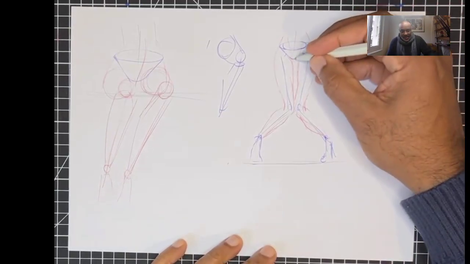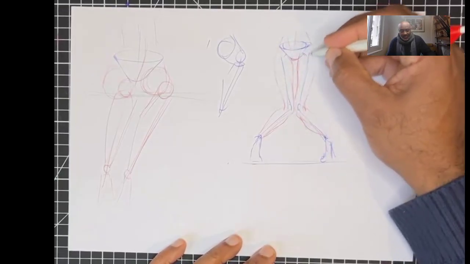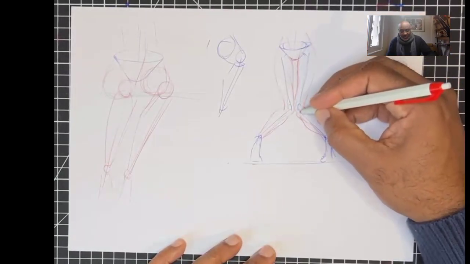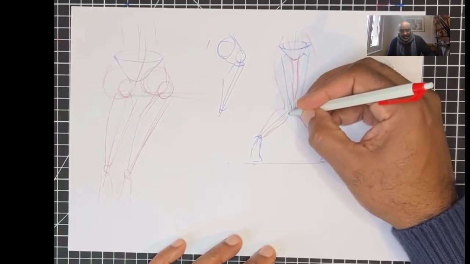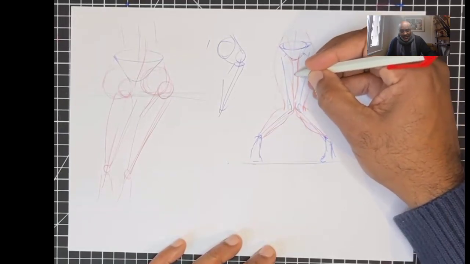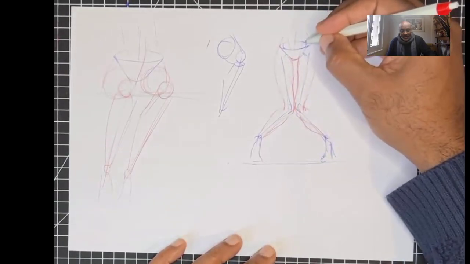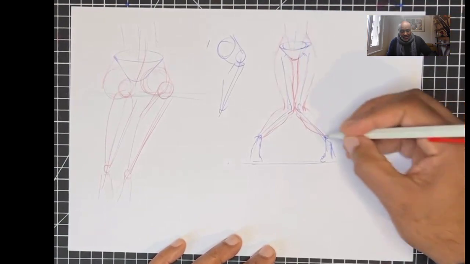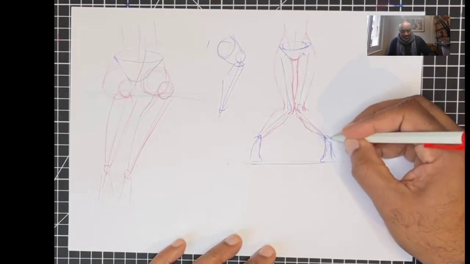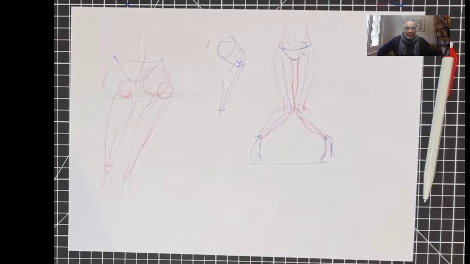So, is everyone getting that? And obviously, you don't have to add tons of anatomy. You don't have to. But if you want to, that's up to you. That's up to your style. Good. Has anyone got any questions?